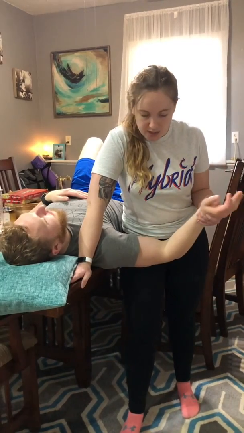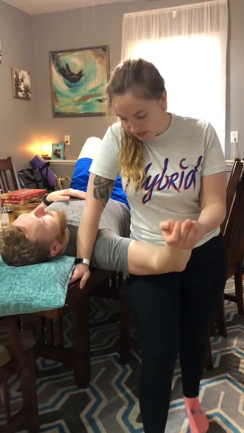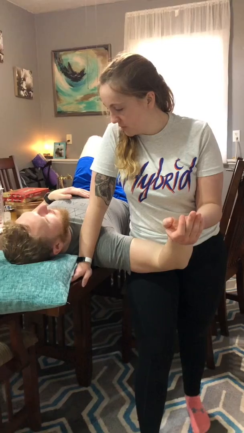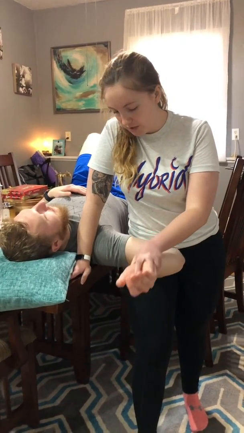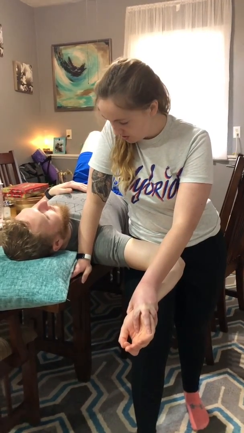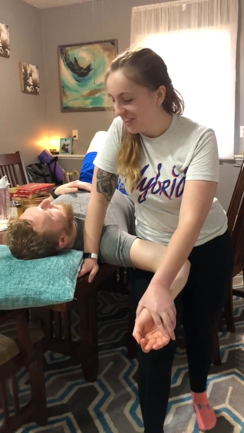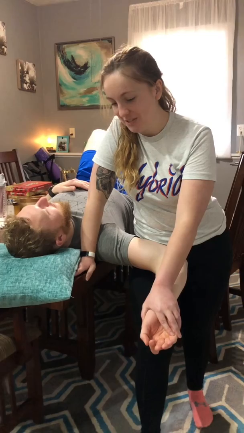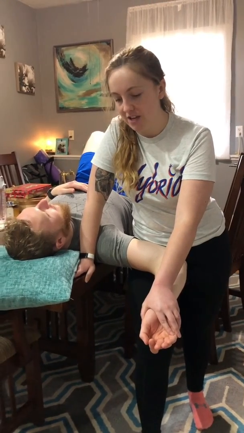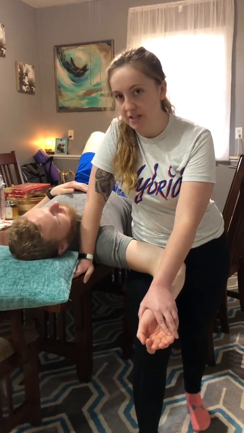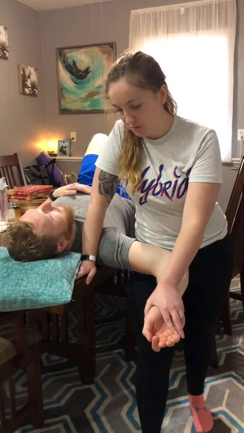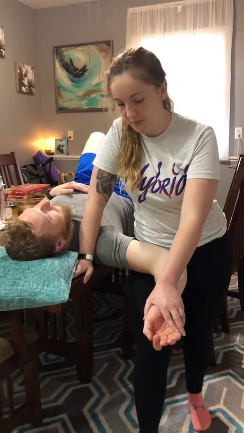No. Okay, so then I'm going to take the arm into abduction. Do you have any symptoms there? No. And then we're gonna push it into external rotation. Do you have symptoms there? A little bit. Okay. So if he has symptoms here, then I would typically make this part of the examination my treatment as well. But for demonstration purposes, I'm gonna go ahead and do the rest of it.